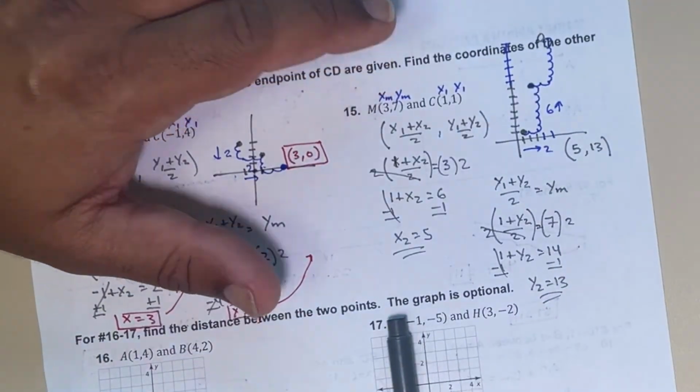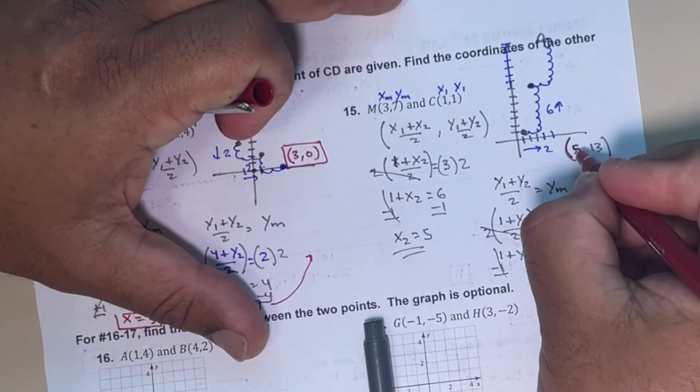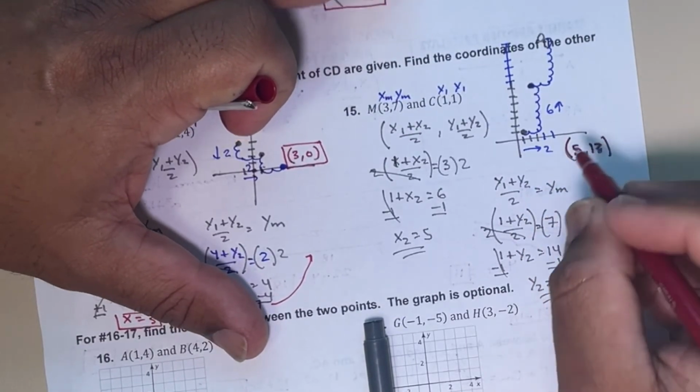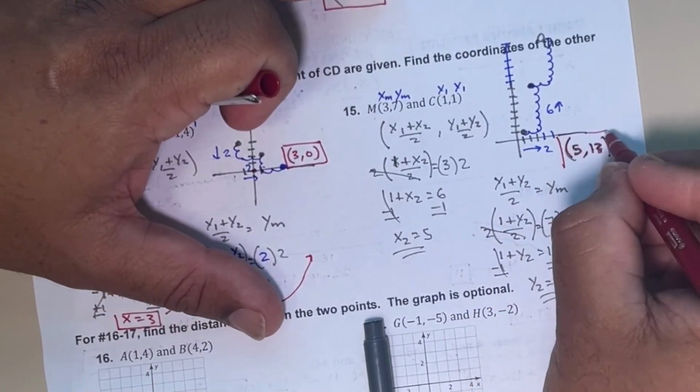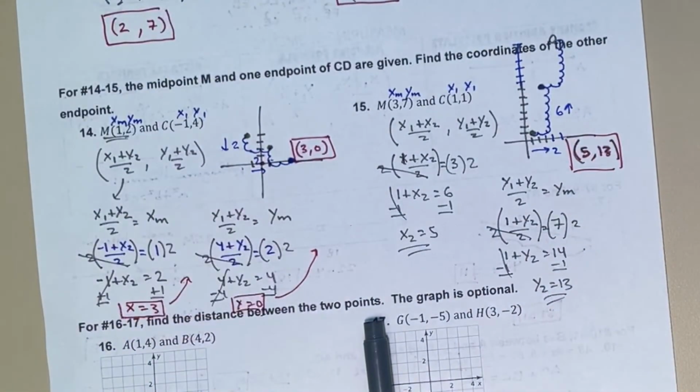What? Yep, there's my point. Sure enough, 5, 13. You can do it one way or the other. I don't care which one you do. Just take your time and do it right.